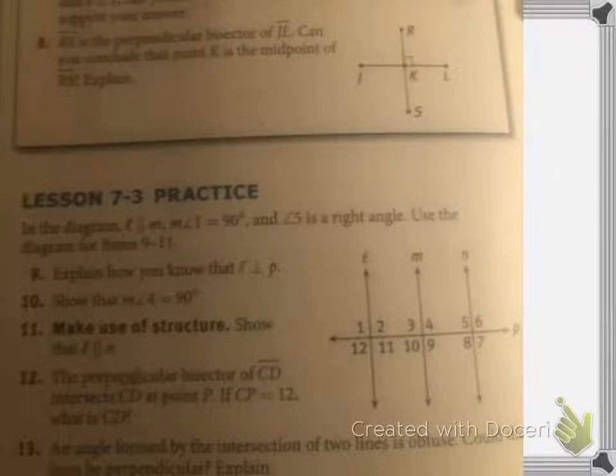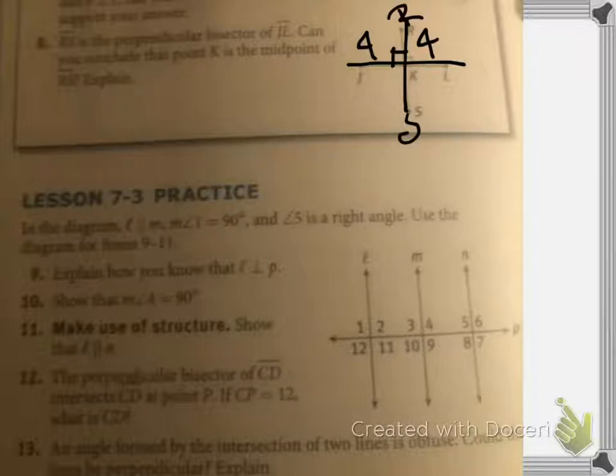This one's a bit tricky, right? So let's go ahead and look at this image. It says RS, this line right here, RS is the perpendicular bisector of JL. So this line cuts JL in half, exactly in half. So let's say each one measures 4 and 4. It chops it right in half, and it's also perpendicular, because it tells us right there: RS, which is this one, is the perpendicular bisector of JL, which is this one. So we know that RS is the perpendicular bisector.